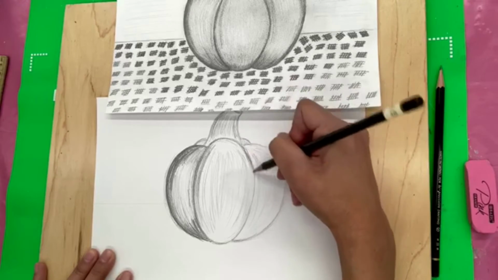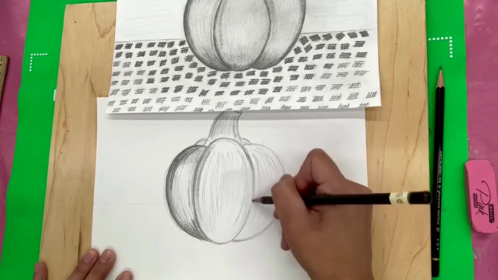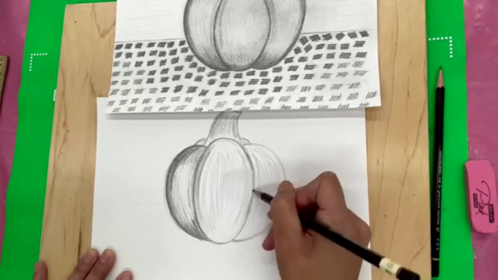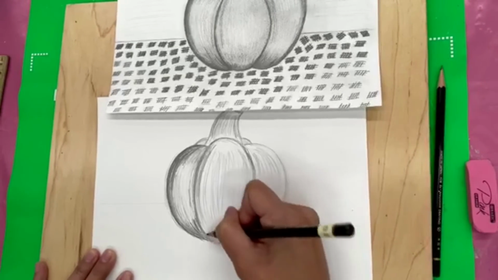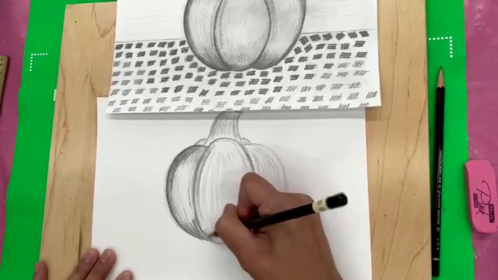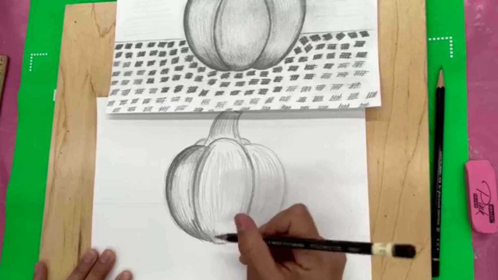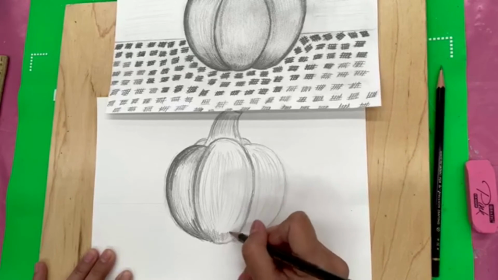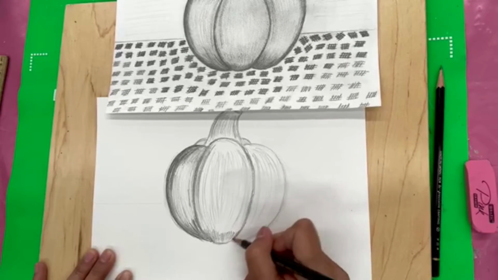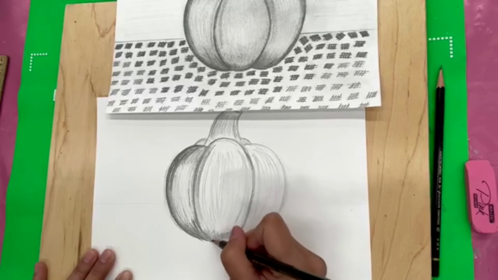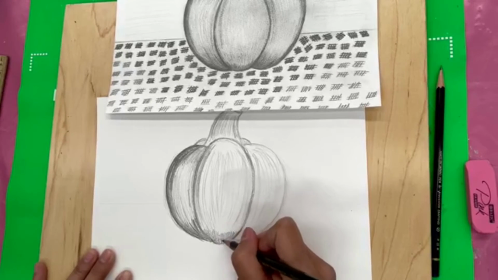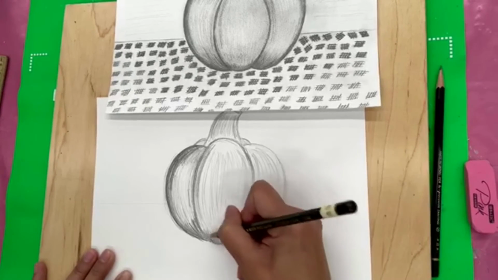Define that line. And then when we get to the bottom here, we want to go dark. So you'll sketch lines that are dark because they're not facing your light source.